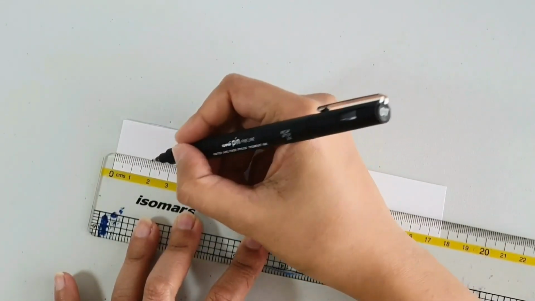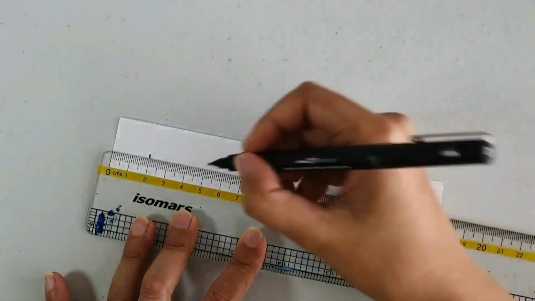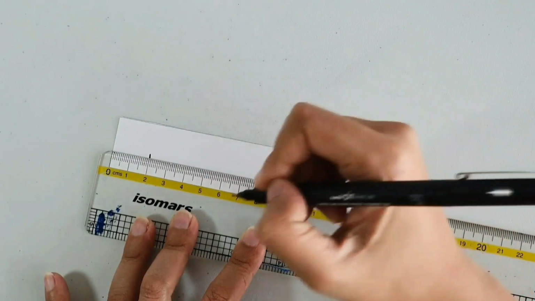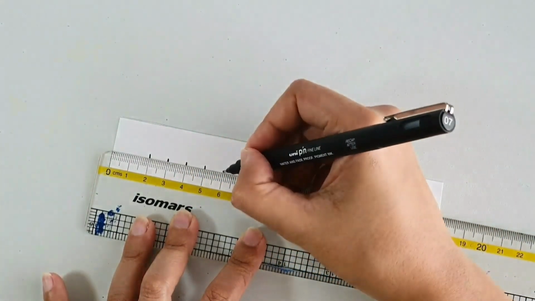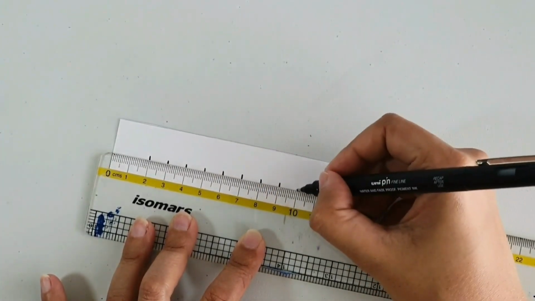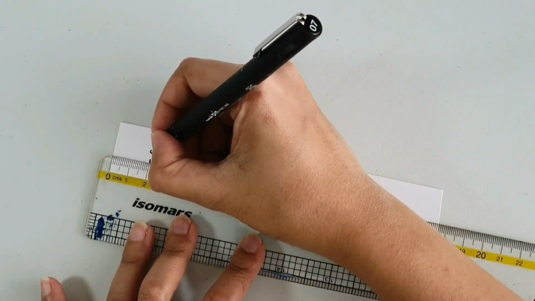We have to mark 2 centimeters from the start of the strip and go till 8. So this is point 0. Now this is 1, 2, 3, 4, 5, 6, 7 and 8. So let's mark these points.